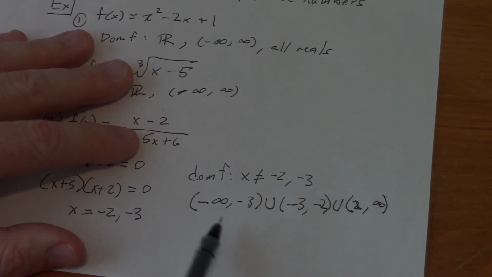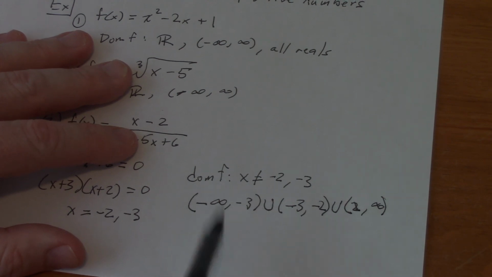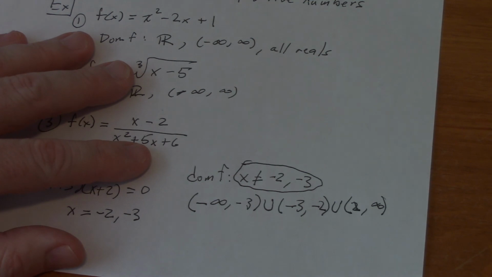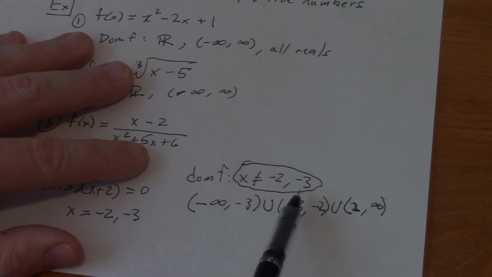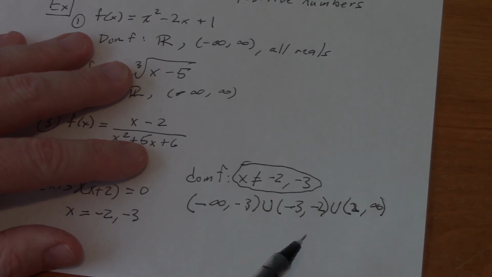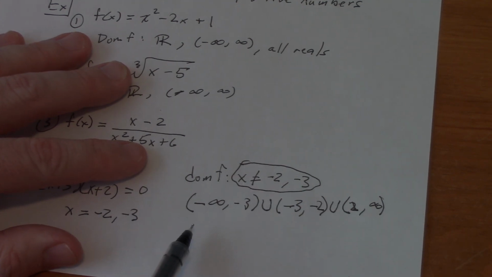Okay, so which one of these is easier to read? This one. So we don't always want to give interval notation if it's messy. It's much easier to see not -2 and not -3 than all this mess. And imagine, what if there were 5 numbers that x couldn't be? That would be a giant set of inequalities. It would be really difficult to read, and saying not whatever 5 numbers it is much clearer to the reader. Okay, that's it for this one.